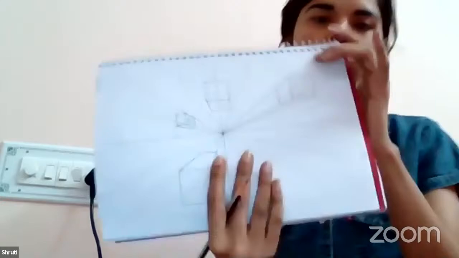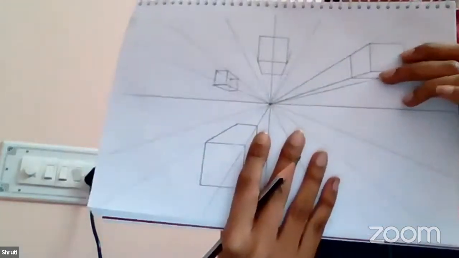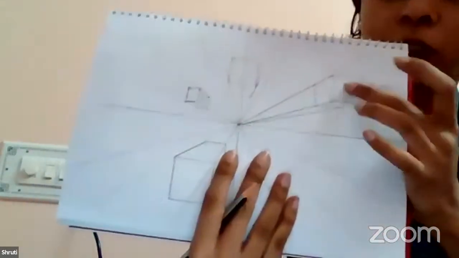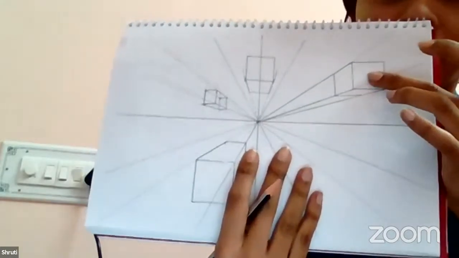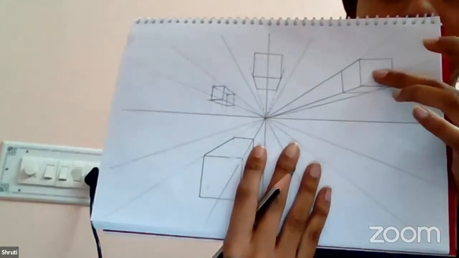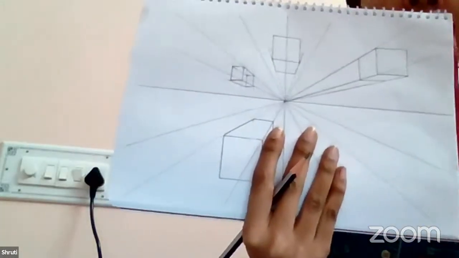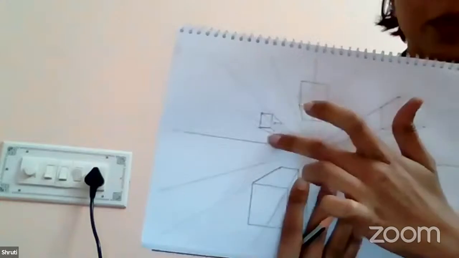Now what we're going to do is we'll make one of the cubes a cylinder. So I'll choose this one and I'll make it into a cylinder. Do it with any of your cubes, in any view. You can even make a new one and a small one inside.